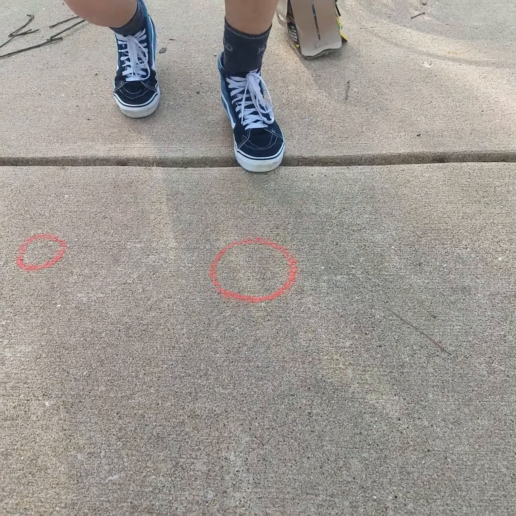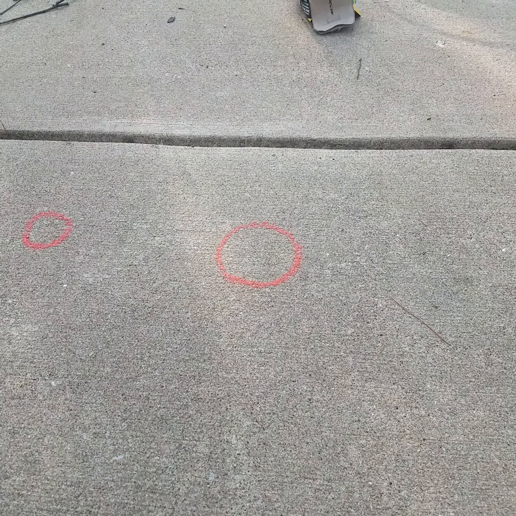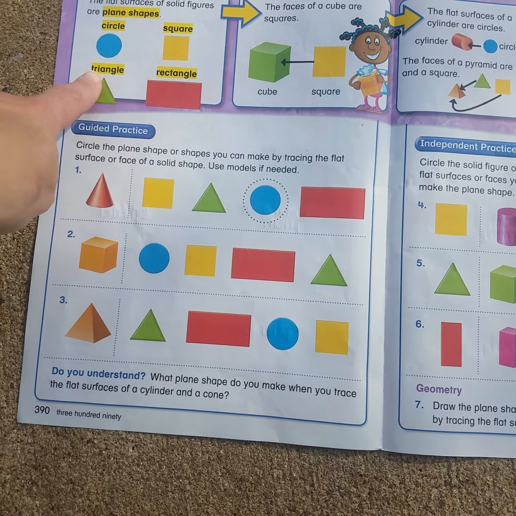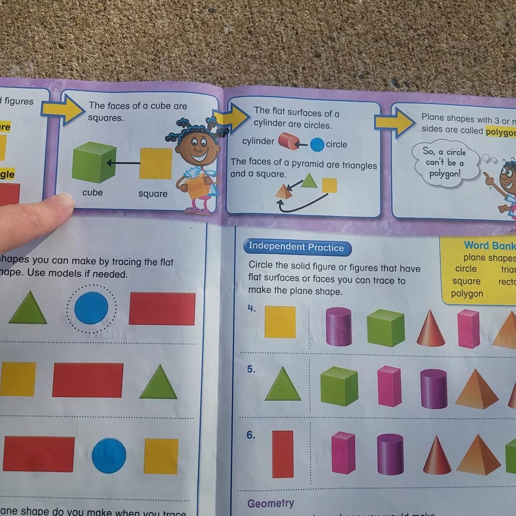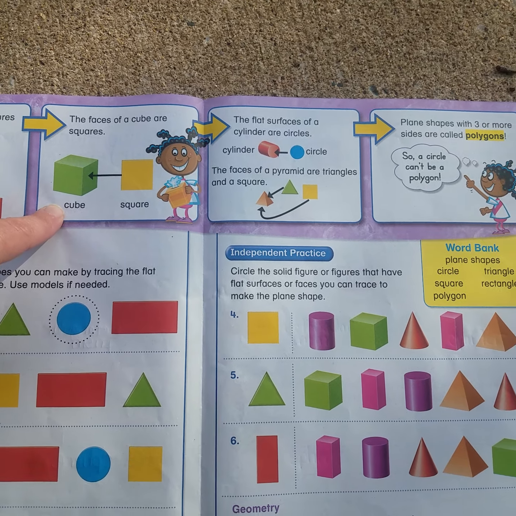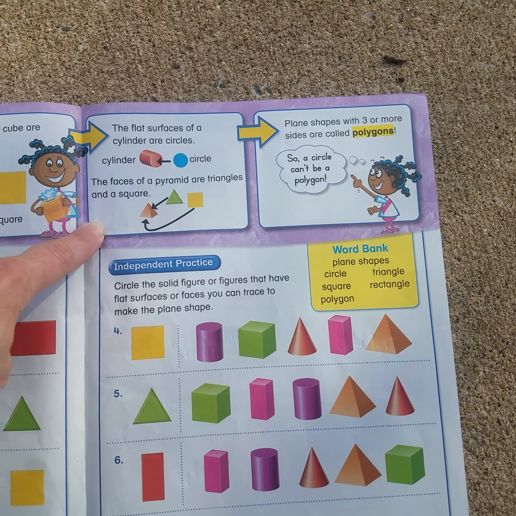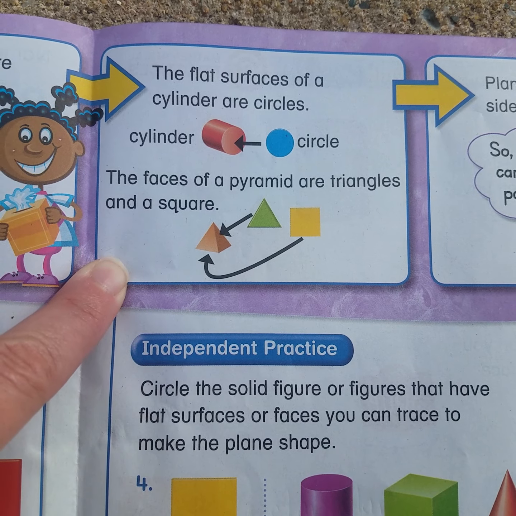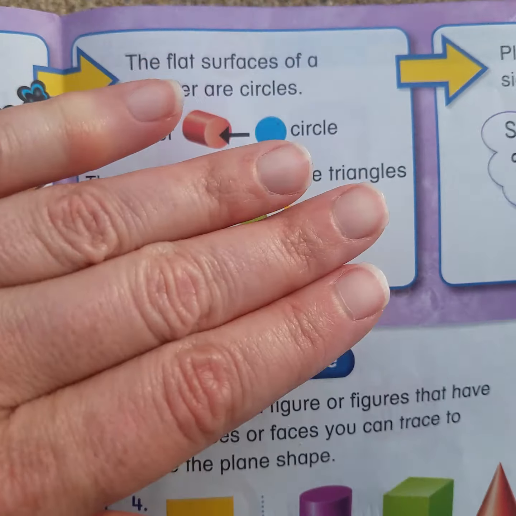All right, what do we got? Oh, very nice. Who knew it was a circle? Awesome job. All right, when you're doing the top of this, here's a little review up top about the plane shapes and that the faces of a cube are squares. If you trace the faces of a cylinder, you're going to get a circle. And the faces of a pyramid are triangles and a square. So it sort of depends on how you place the cylinder down.